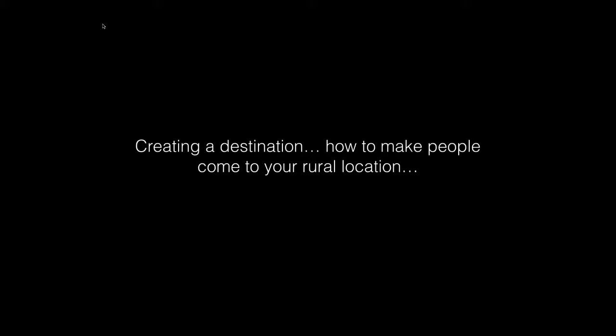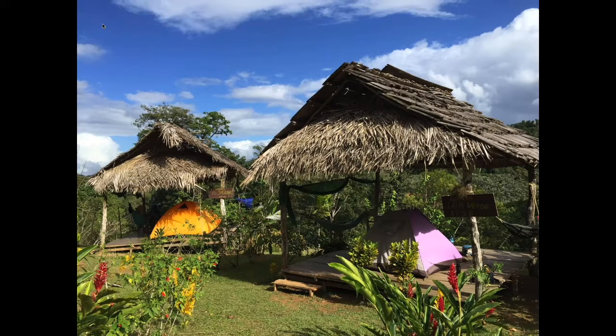And also there's the point to create a destination. So for those of you that live in remote and rural locations, how do you make people come to your place? I think it's creating an actual destination. And I'll go back to Base Camp Bartola since it's such a great model and a simple model.